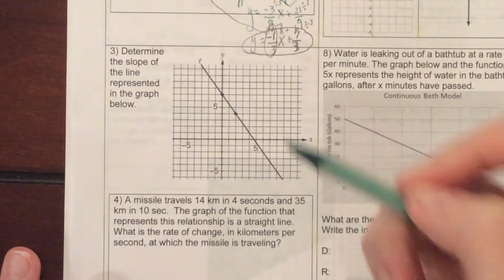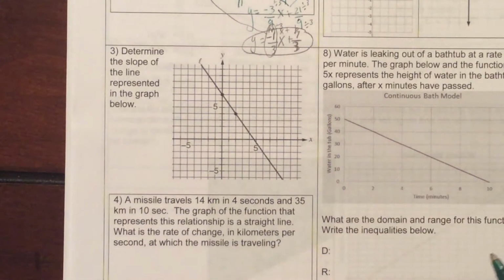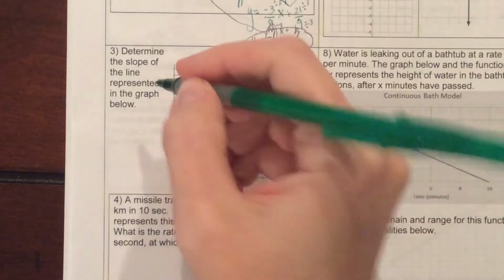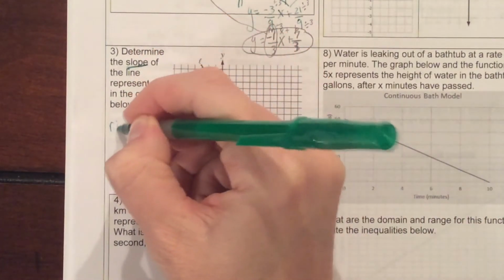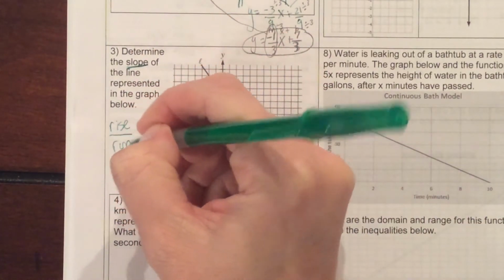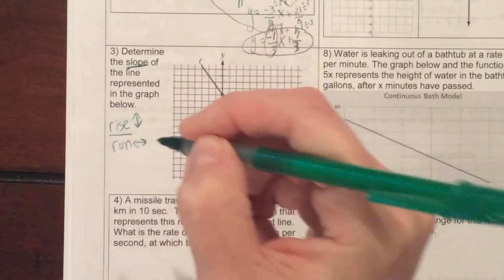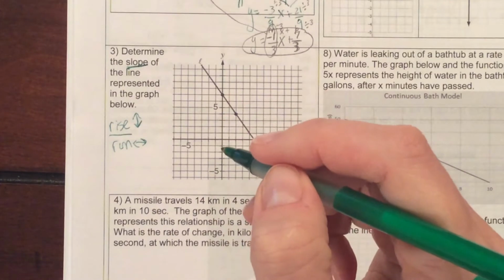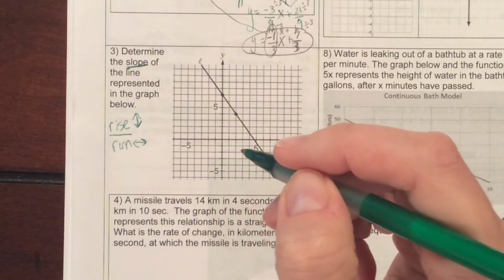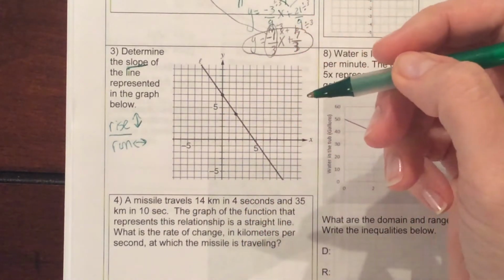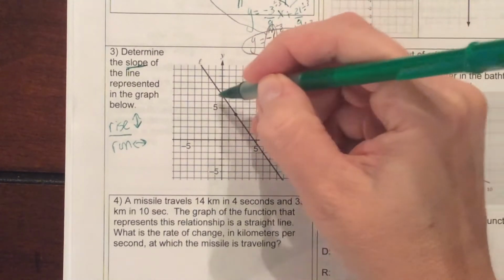Question number 3, determine the slope of the line represented in the graph below. So again, whenever we do slope, we're talking about rise over run. So we're going to go up and down and then sideways. And when we start, we need to start at our good dots. So again, what is a good dot? Well, in this case, they're giving you good dots.